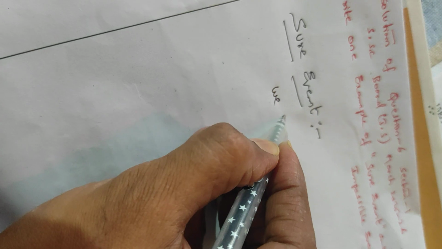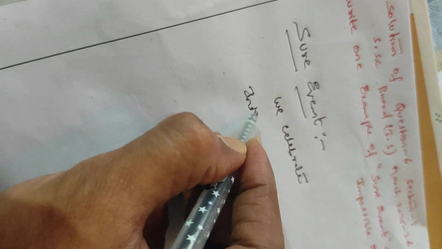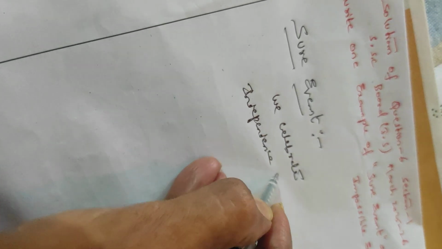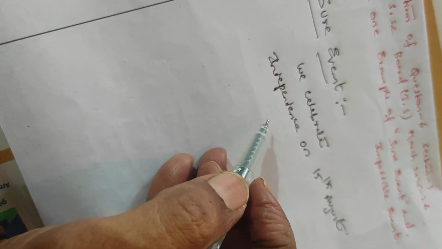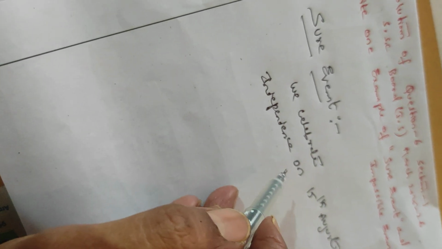So for example, we celebrate Independence Day on 15th August. The Independence Day for our country is on 15th August. At any cost we will celebrate this day. So the probability of this event is 1, and it is a sure event, because at any cost we will celebrate. We won't celebrate Independence Day on other days. Compulsorily it should happen on 15th August only. So this is an example of a sure event.